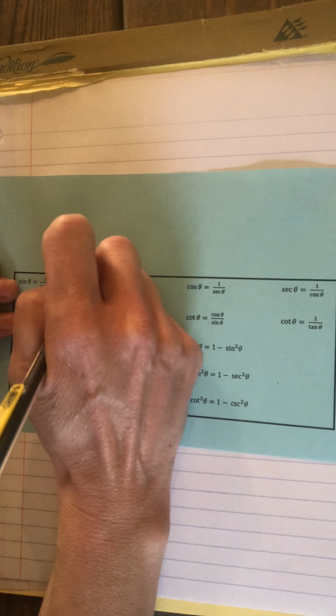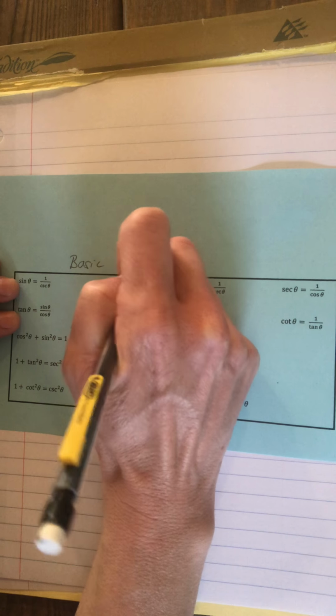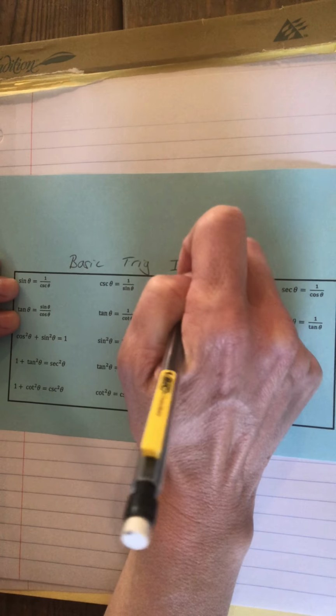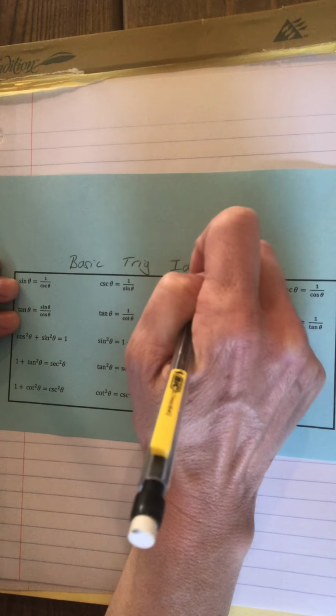When you get this sheet, we have our basic trig identities. If you look at the notes that have been posted from this chapter already, these are all listed, but down here we have some of the manipulated Pythagorean identities to help us out. All right, so these are our basic trig identities. I'm going to have that sheet here so we can reference it.